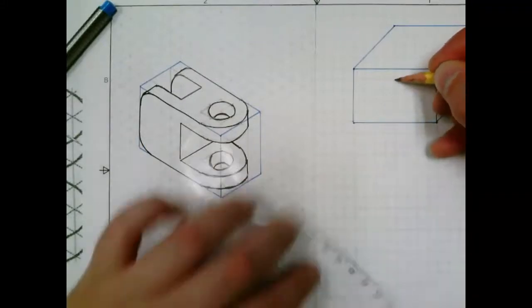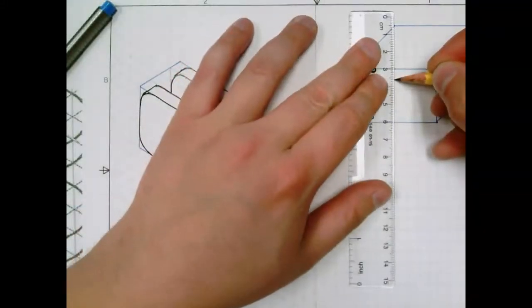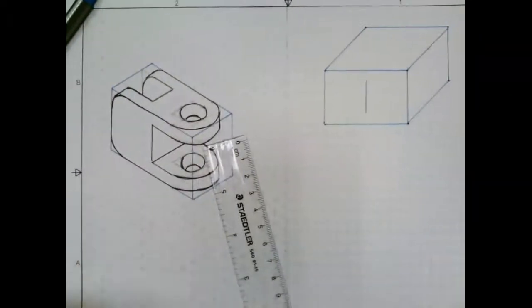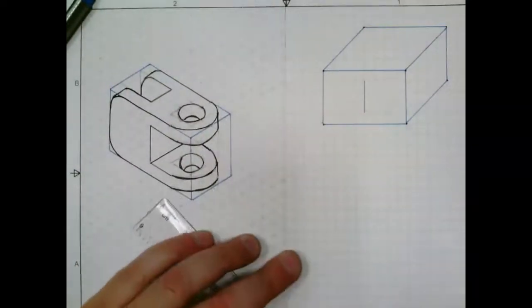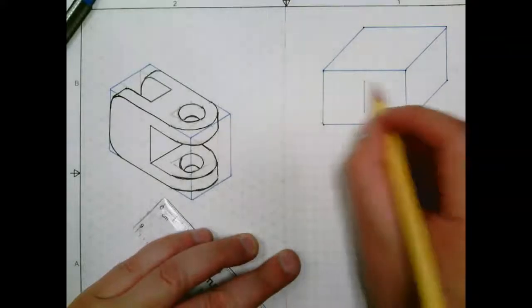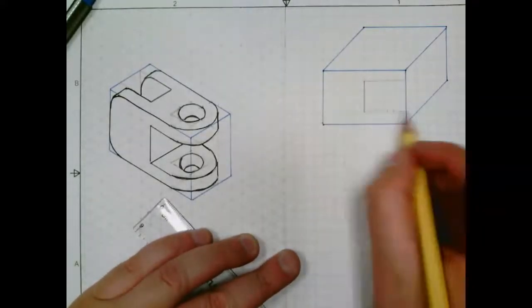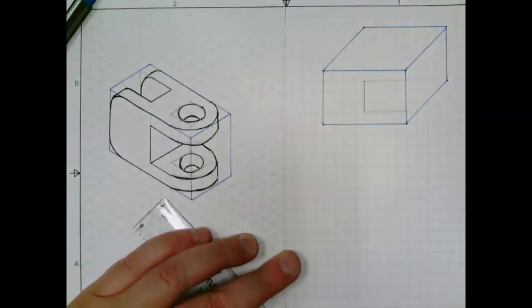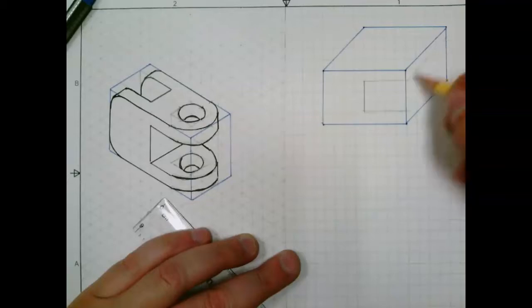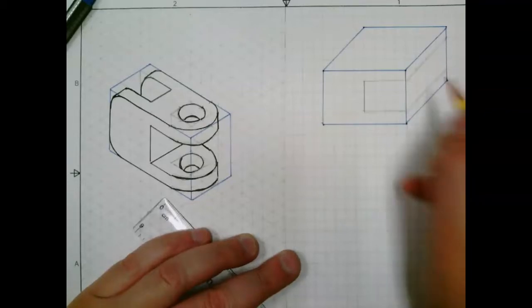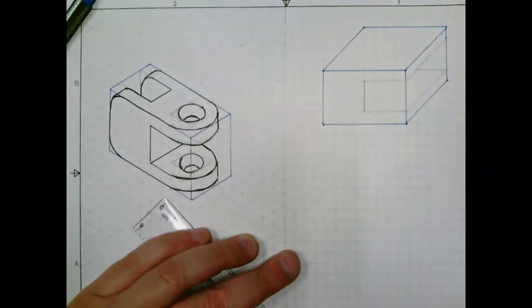So draw a line right here. Draw some construction lines. These construction lines are going to help you out.